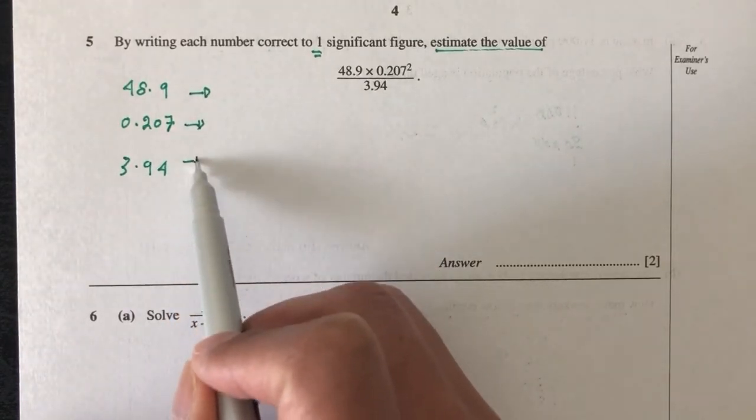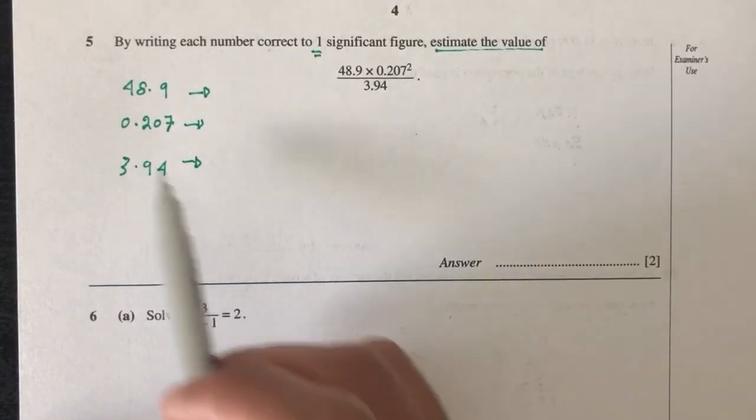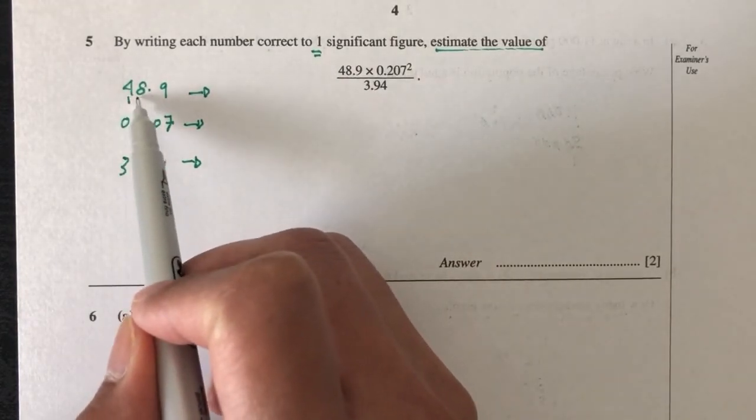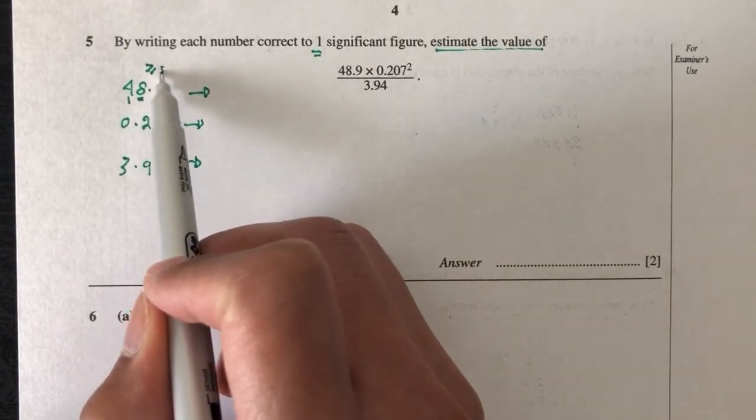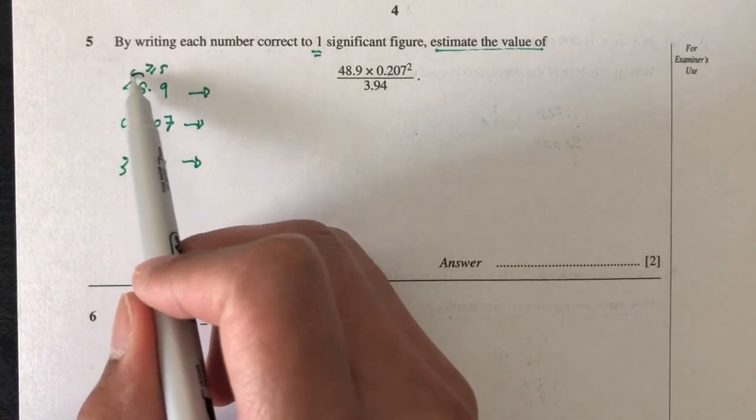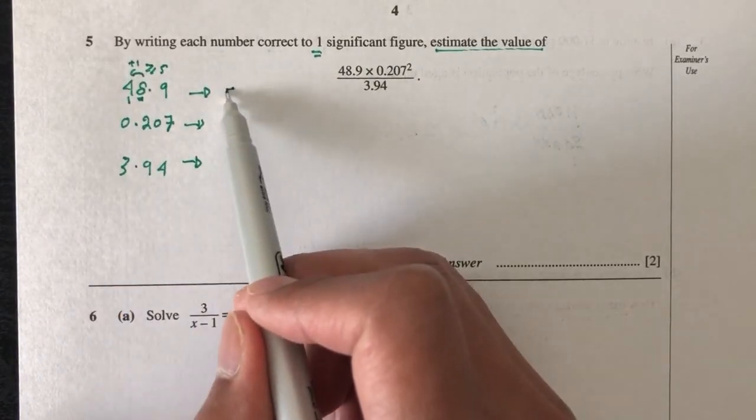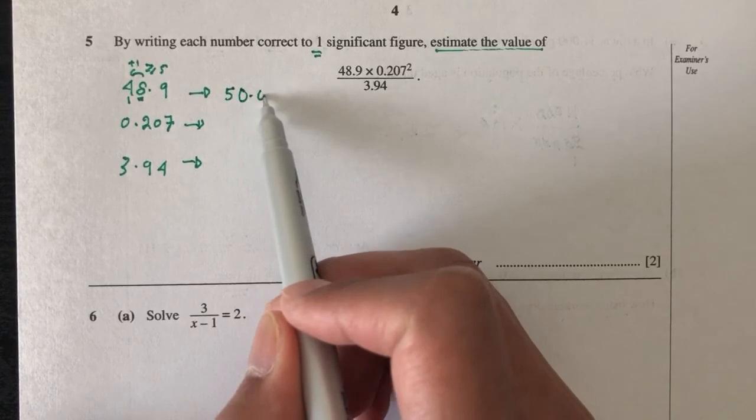So we have to write them down as correct to 1 SF. So we leave the first one alone. We ask ourselves if this number is bigger or equal to 5. If it is yes, then we have to add 1 to the first number, become 5, and the rest will become 0.